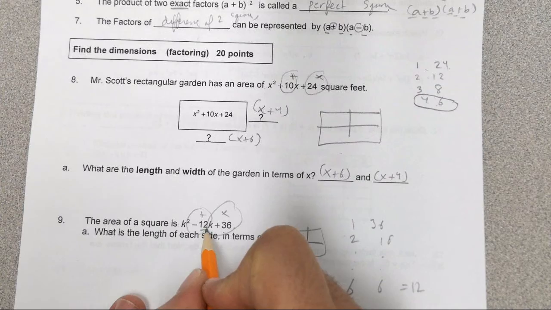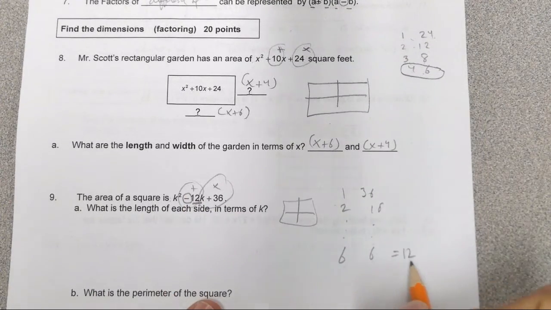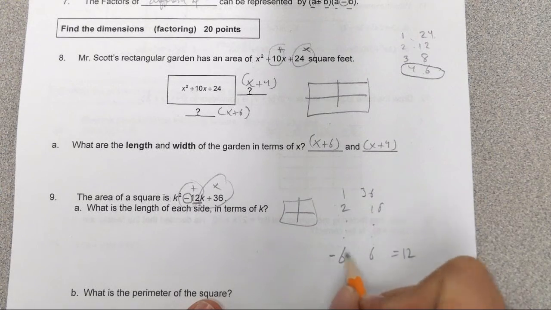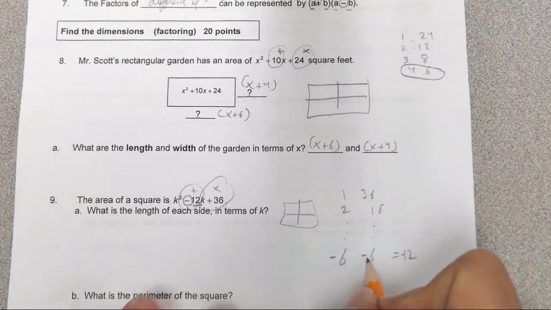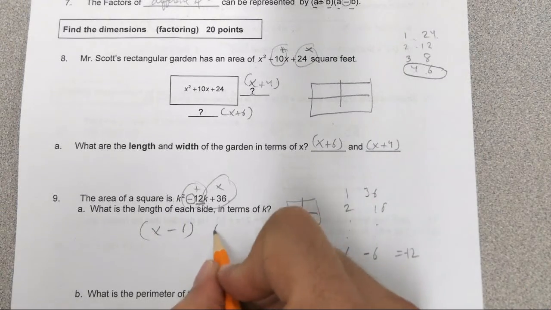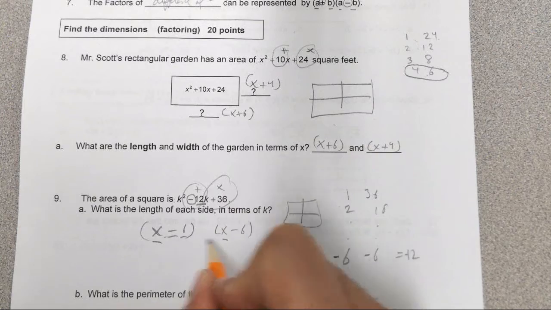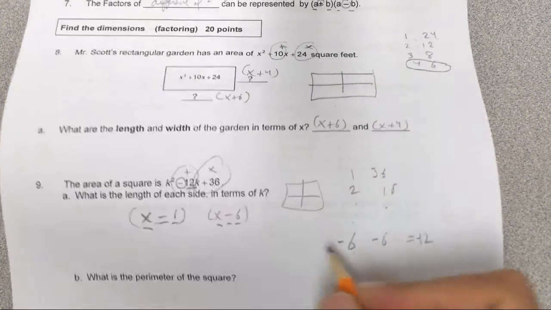Now I have the right number, but I have the wrong sign. So I'm going to keep the numbers. They're going to give me 12, but I need to change their sign. So positive 6 becomes negative 6, and positive 6 becomes negative 6. In this case, these are exactly the same, so we call these perfect squares.